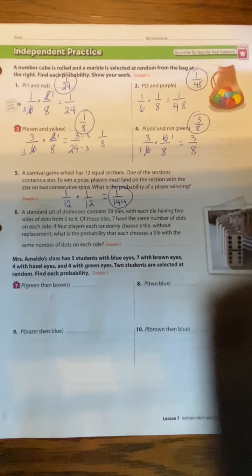We know that in a set of dominoes, there's 28 tiles. But out of those 28, 7 of them have double zeros, double ones, double twos, threes, 4s, 5s, 6s, and so on. 7 of them have the same number on each side of the domino. Like here's the double 6. So 7 of those 28 have the same number on each side.